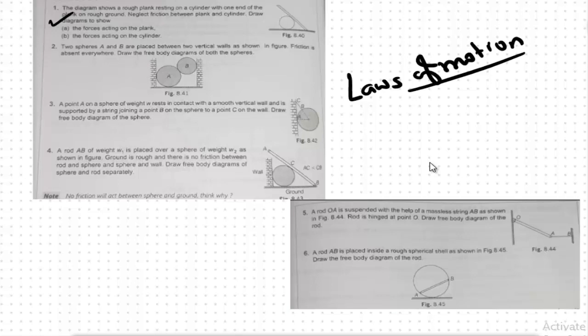In the last class we were discussing the laws of motion, and as a continuation of that, the different forces acting on an object. In the first question we already discussed. Now we are moving to the second question. For the second question, I just told you about the forces acting on spheres A and B. First, I am considering sphere A.